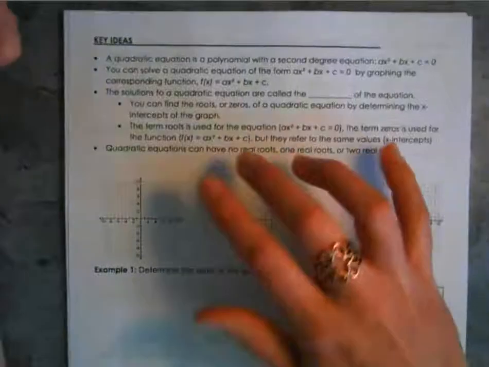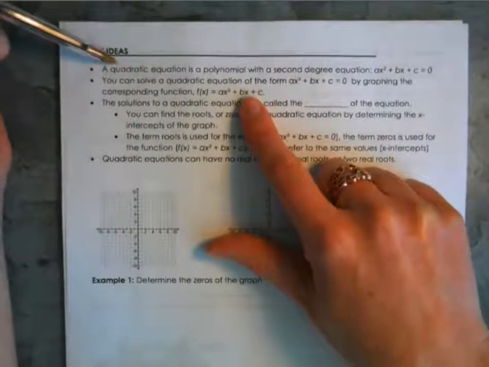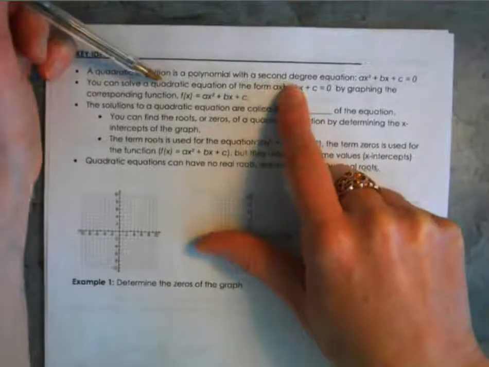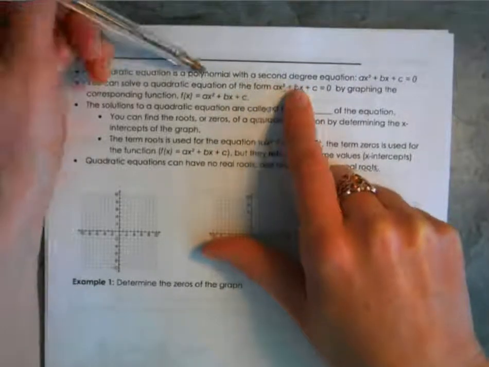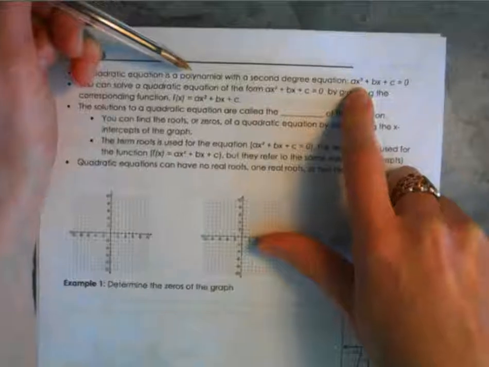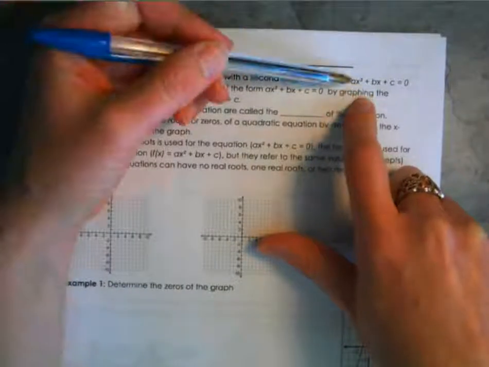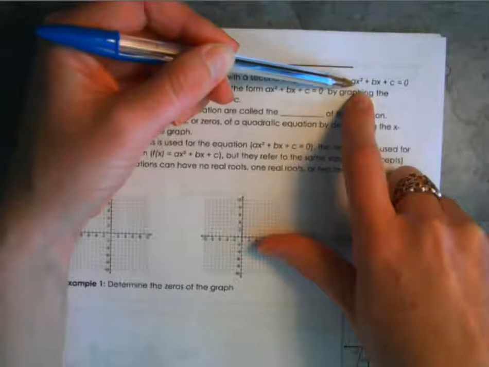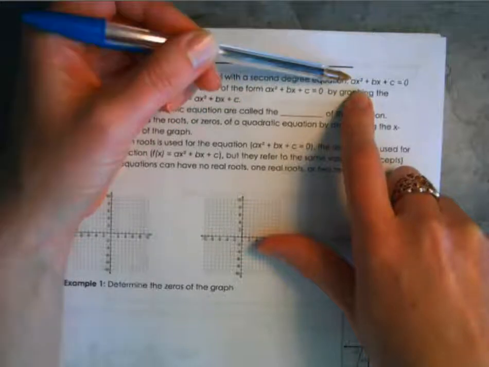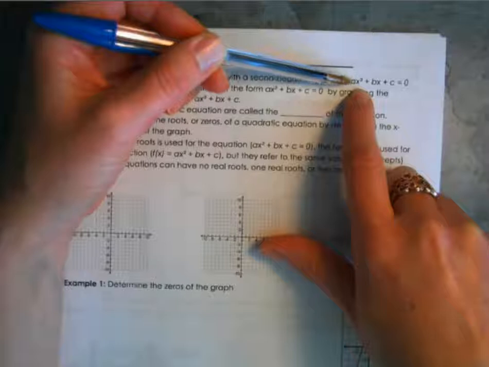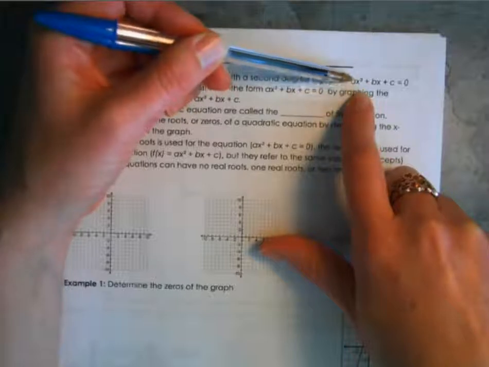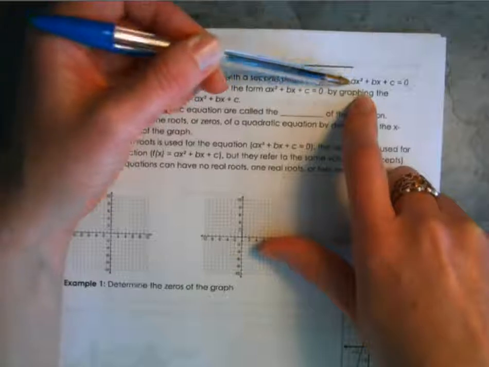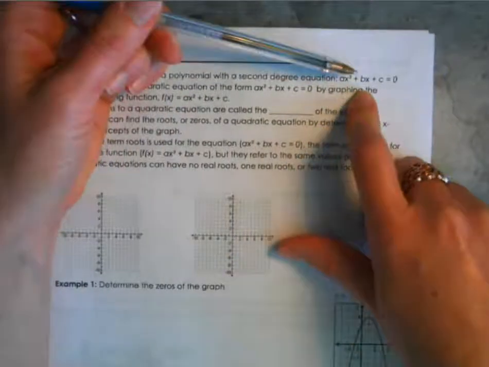So let's go over some key ideas as we move forward here. A quadratic equation is a polynomial with a second degree equation. So basically we're looking at anything that has this form where you have some kind of a number value multiplied by x squared, and sometimes that number value is 1, so you might not actually see it written in the equation, but remember that if you have no number, if it's just x squared, the secret invisible number there is 1.